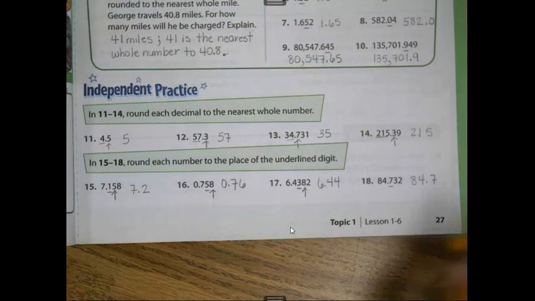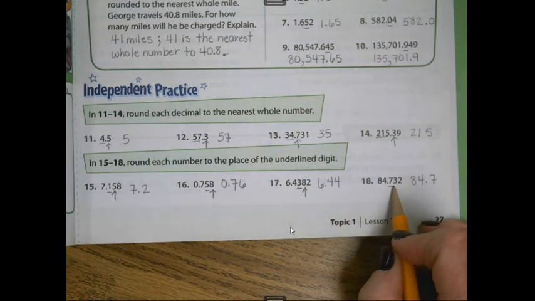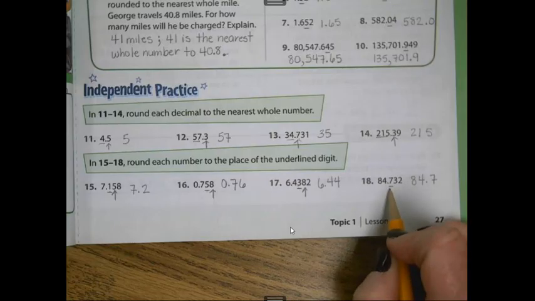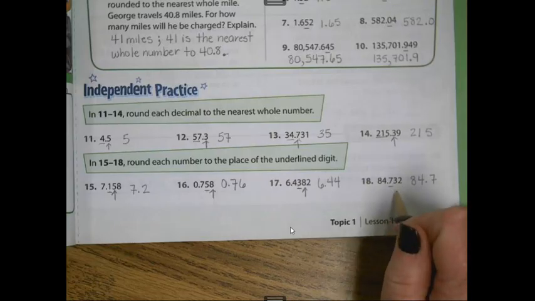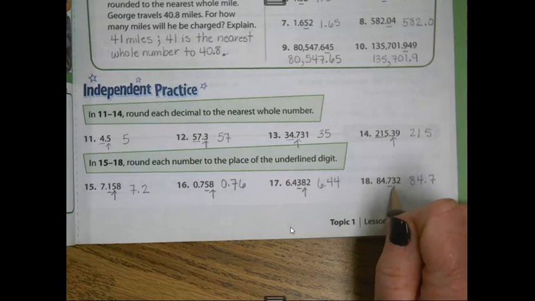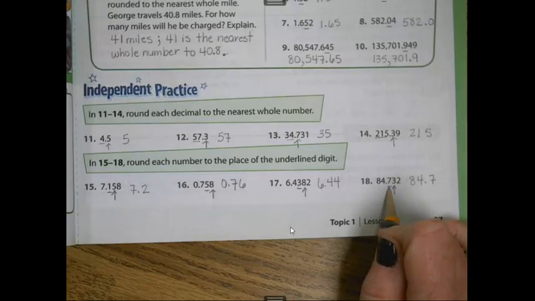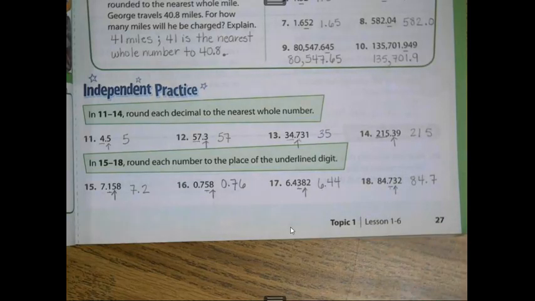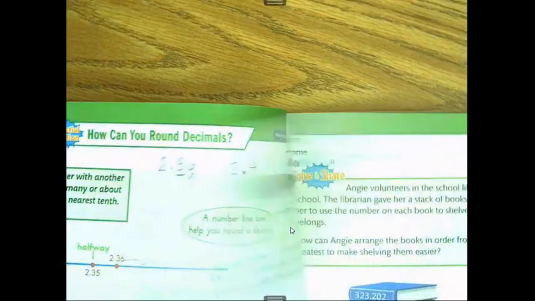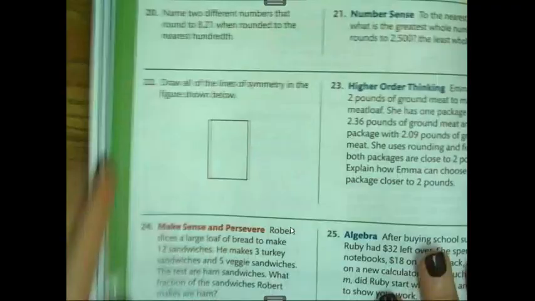And the last one, let's see how you did. 84 and 732 thousandths. The 7 is in the tenths place, rounding to the nearest tenth. The 3 says leave it where it is, so that would be 84 and 7/10. All right, let's flip over to the next page. Again, with the video, pause it when you need to, rewind it when you need to. Make sure you have the examples in the book ready to go.